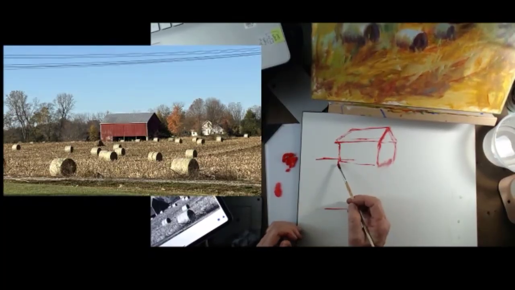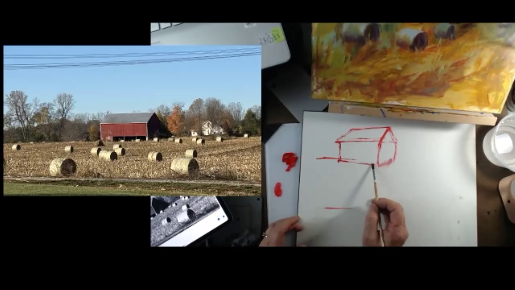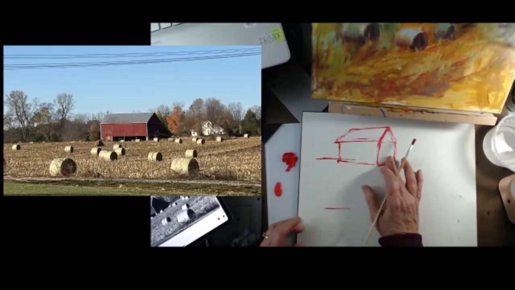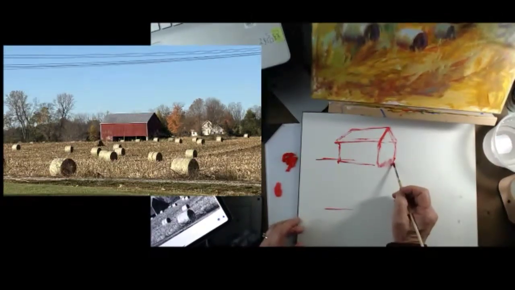Wait, say it again? Your barn angle on your dark face. Yeah, you've lifted that a little bit too. Just a little bit, tiny. And when you paint it, you're not even going to see it. Probably not, because of the darkness.